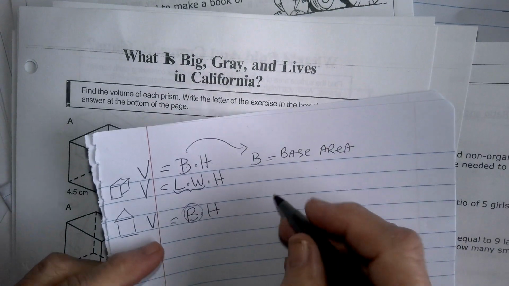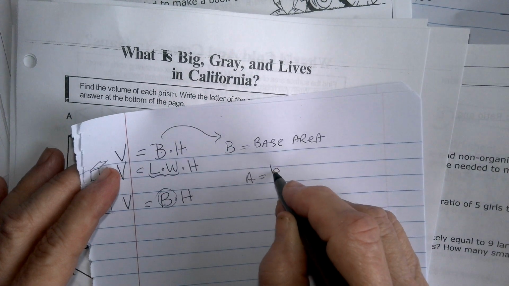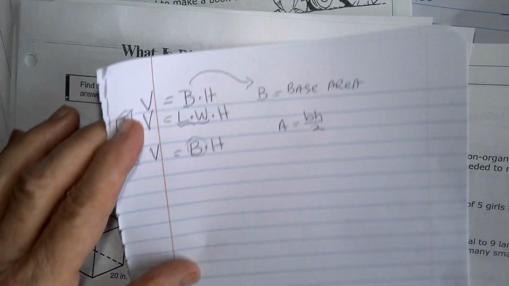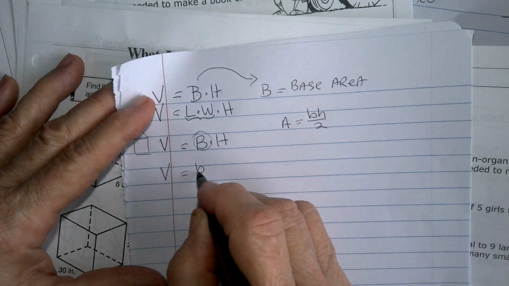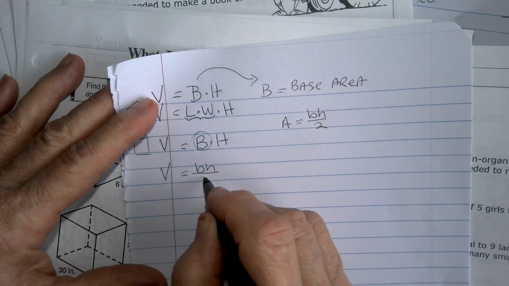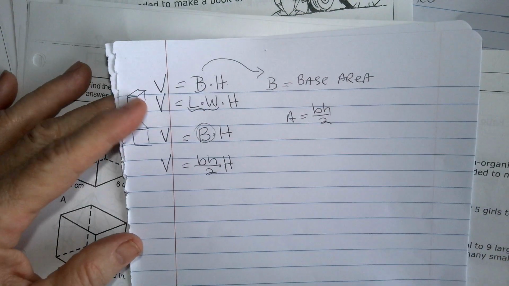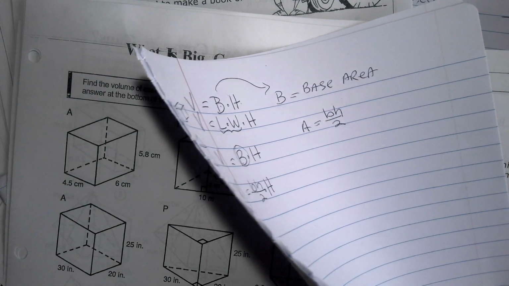So you need to change it to the area of a triangle, which is base times height of that triangle divided by 2. So I've got to trade this in for base times height divided by 2, then times the height of the whole prism.